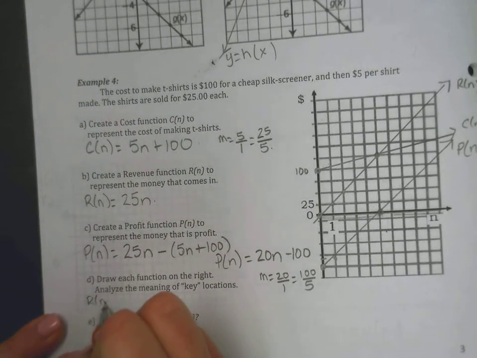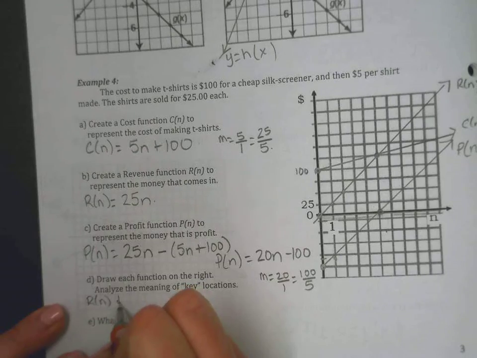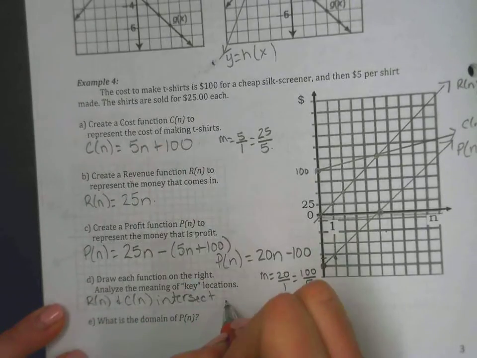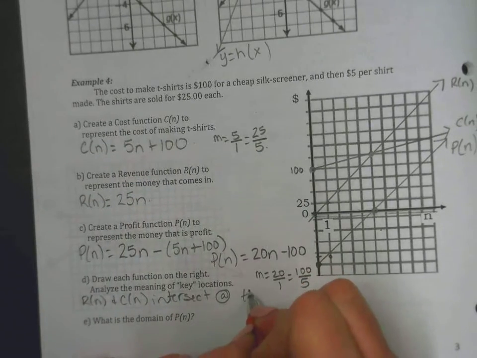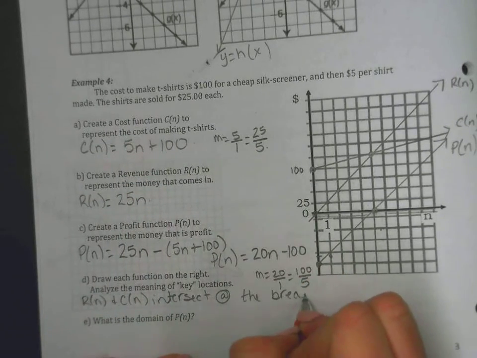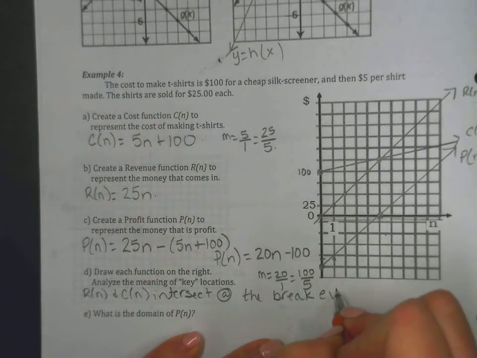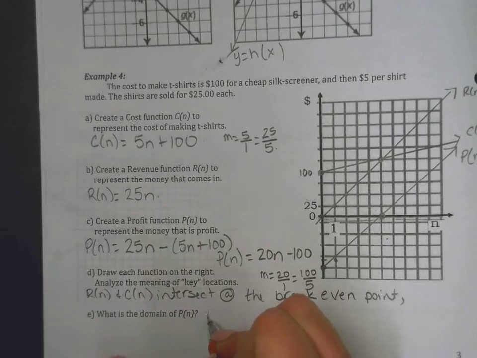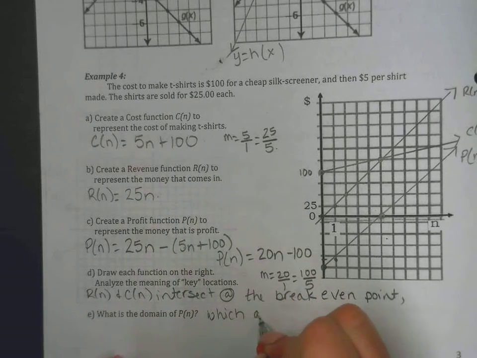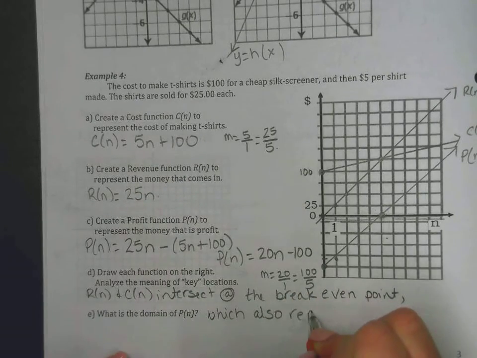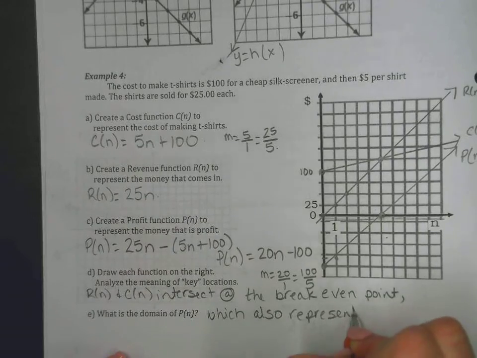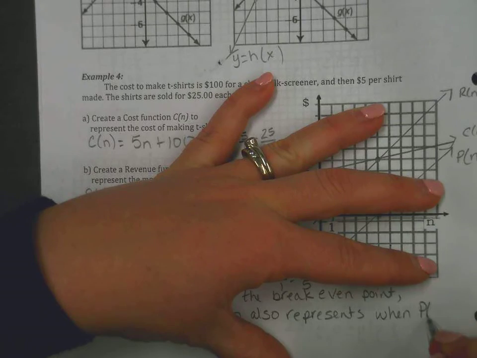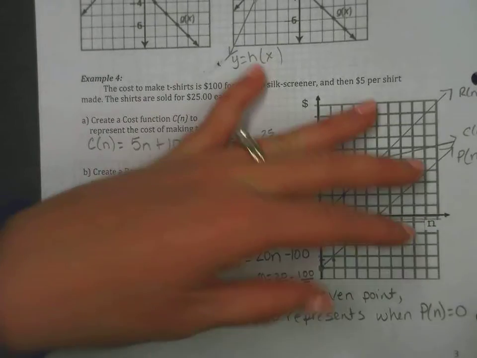When our revenue and cost functions intersect, that's the break-even point, which also represents when the profit function equals 0.